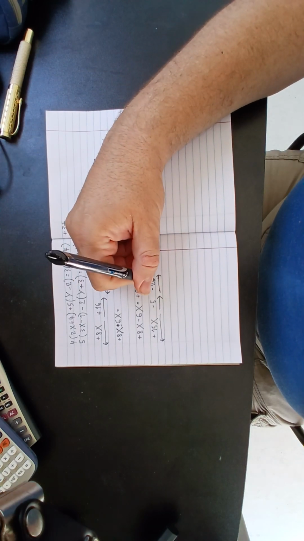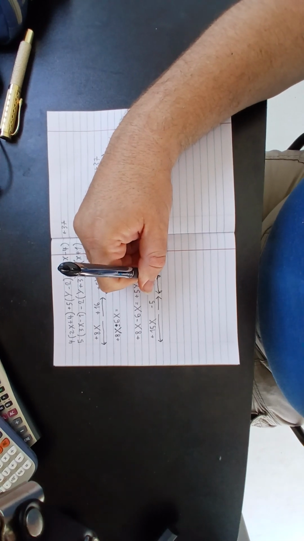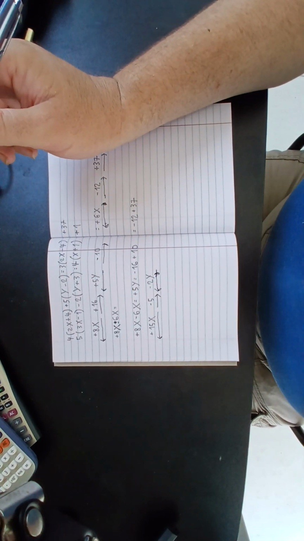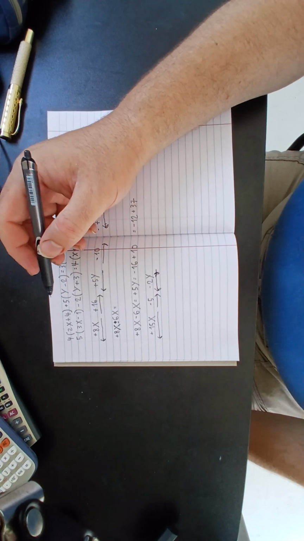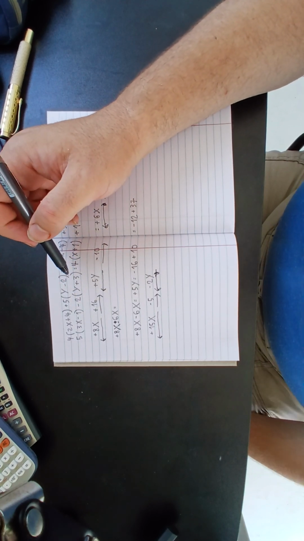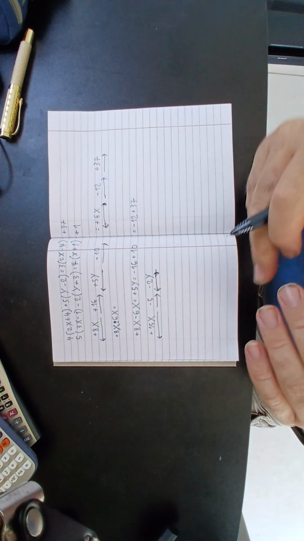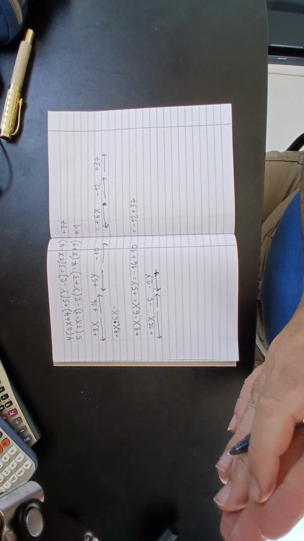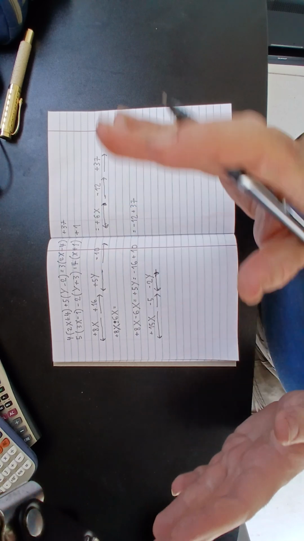Negative 2y going that way. Remember, I just remind you, negative 2 multiplied by 3 is going to be negative 6. When we multiply negative with plus or divide negative with plus, the result will be negative.